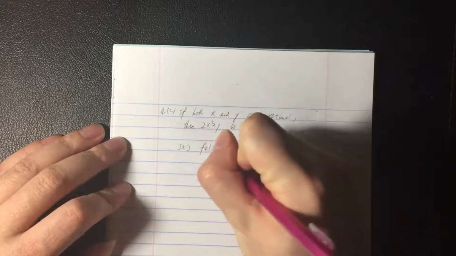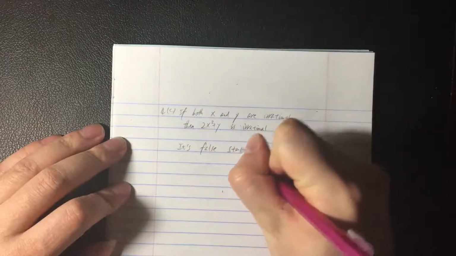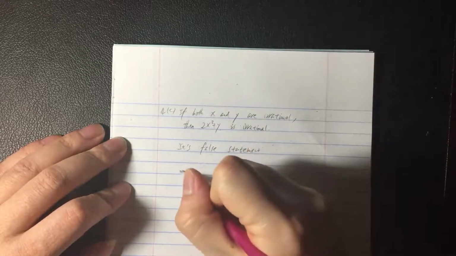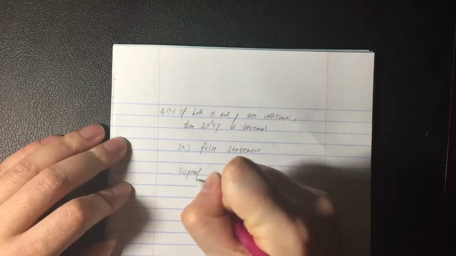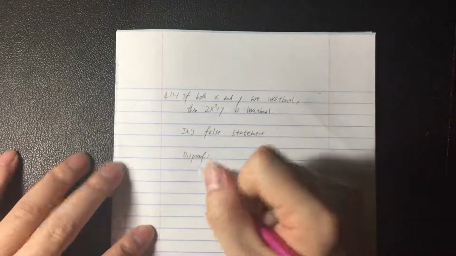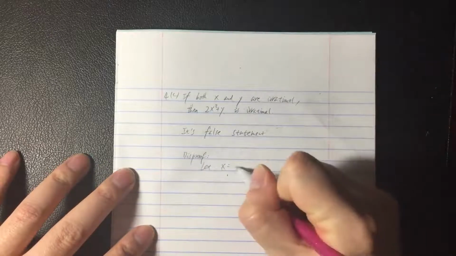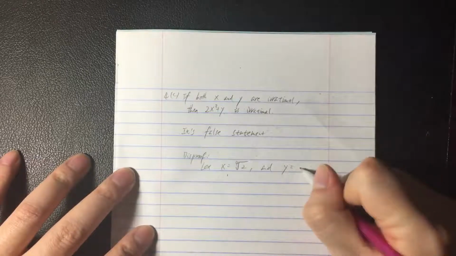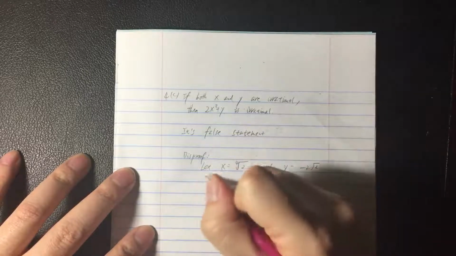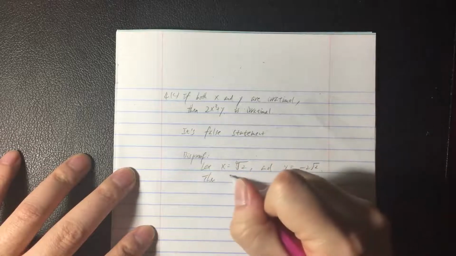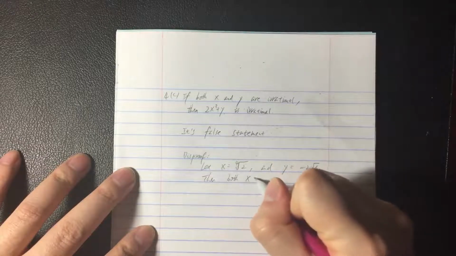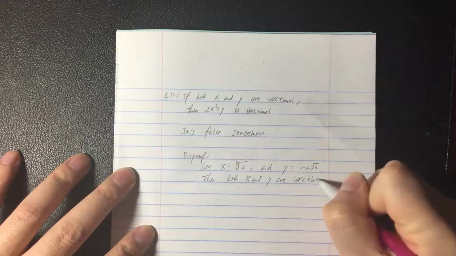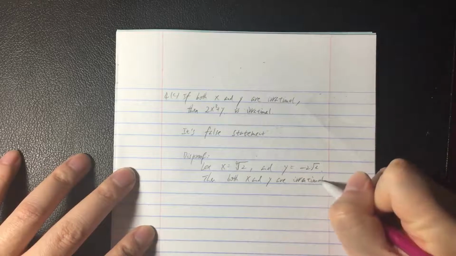Here we know that it's a false statement. To disprove it, we give a counterexample. Let x equal the fourth root of 2 and y equal negative 2 square root of 2. Then both x and y are irrational.